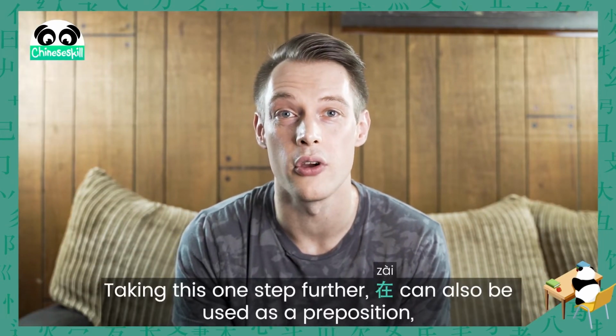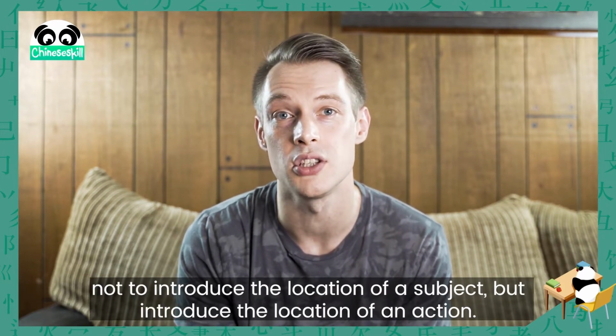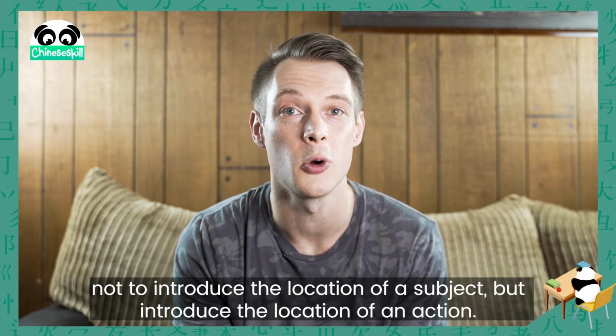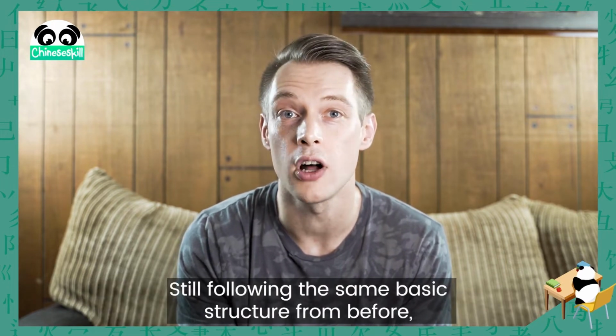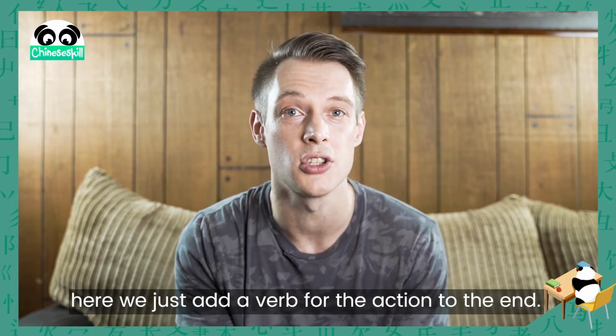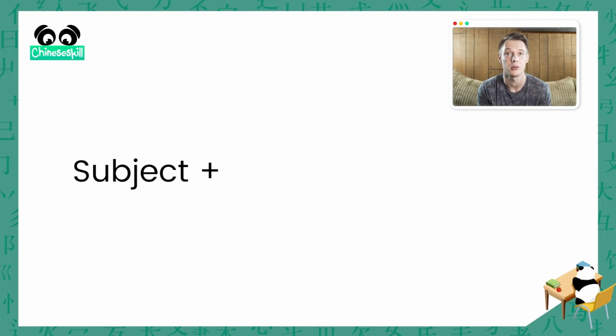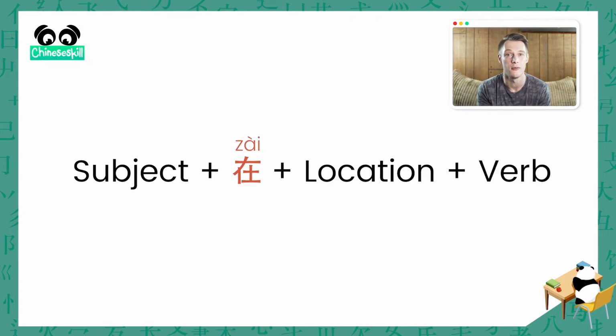Taking this one step further, 在 can also be used as a preposition, not to introduce a location of a subject, but introduce a location of an action. Still following the same basic structure from before, here we just add a verb for the action to the end, and the structure looks like this. A subject plus 在 plus a location plus a verb.